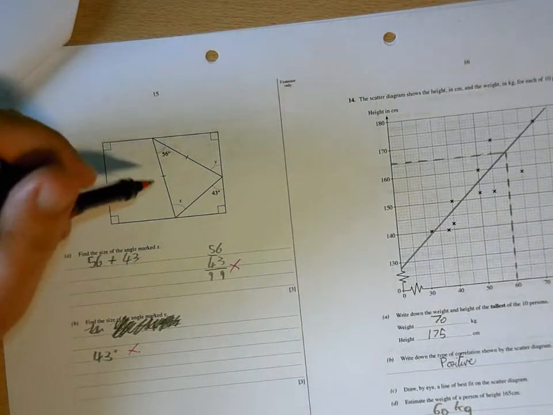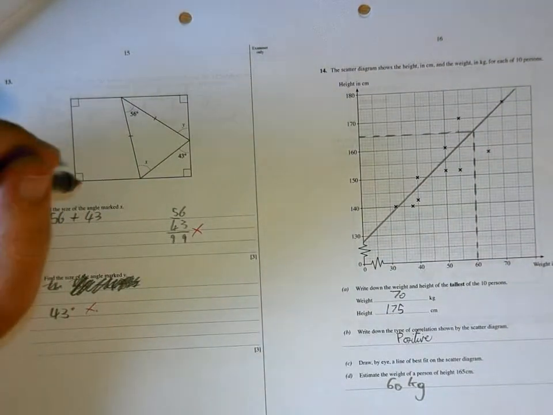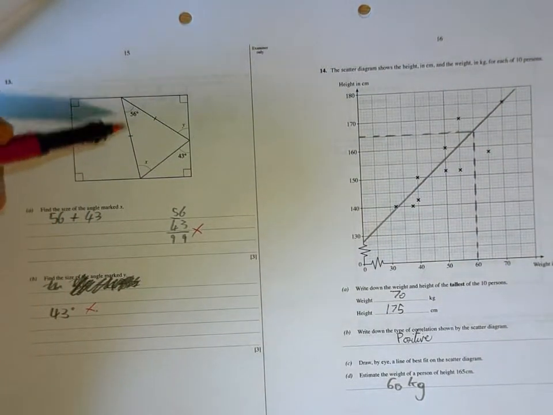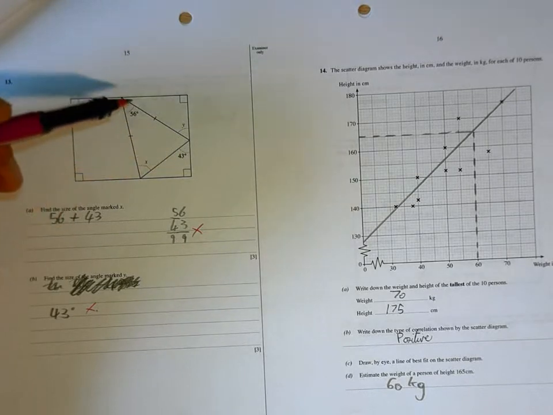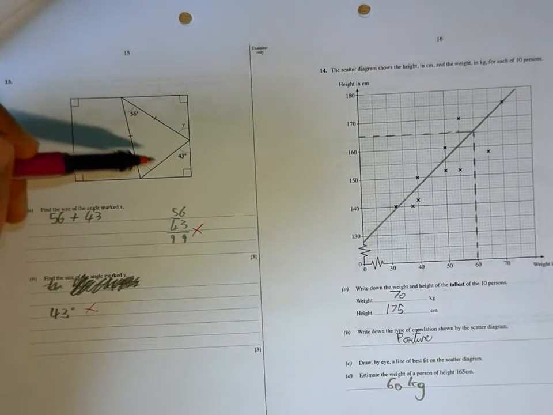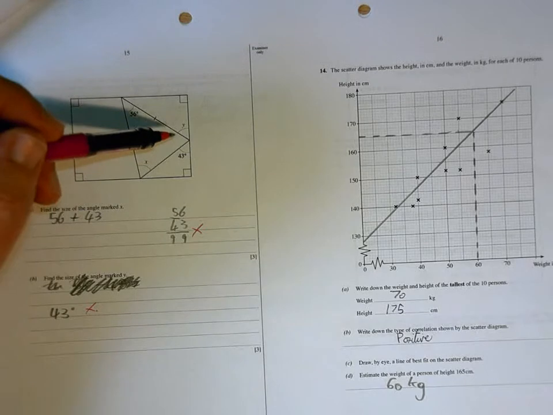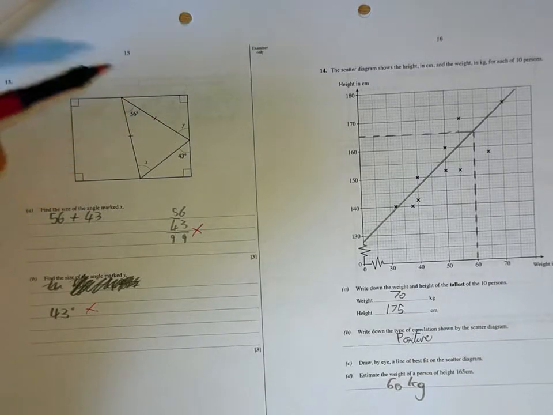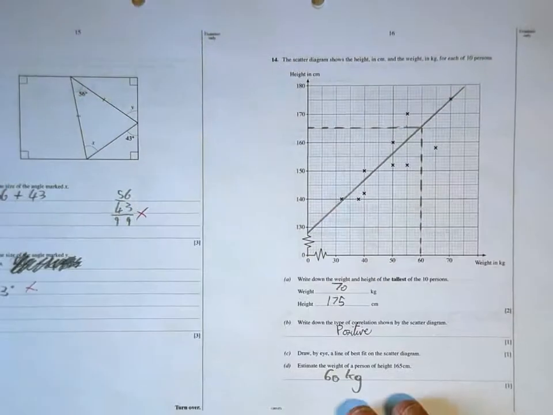Okay, watch the video clip. We have done that one in class as well, so go back and have a look how you do it. But what you need to do is spot that that's an isosceles triangle and therefore that one and this angle are exactly the same, and use that fact.